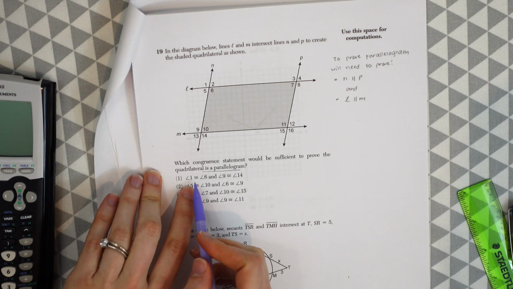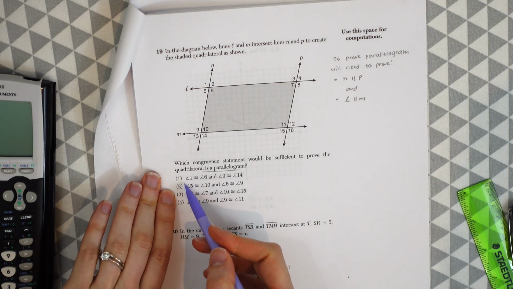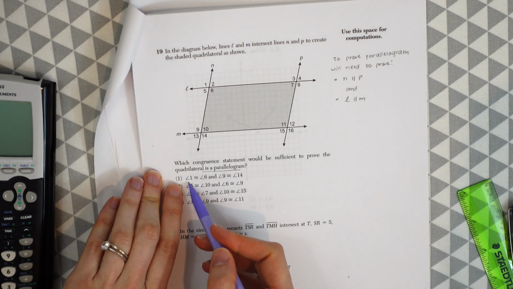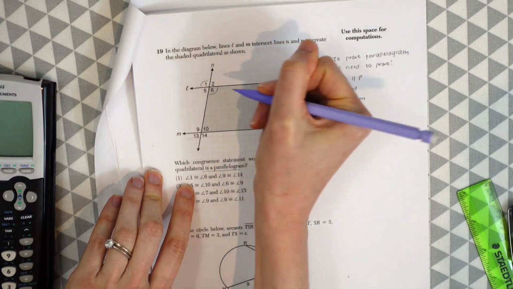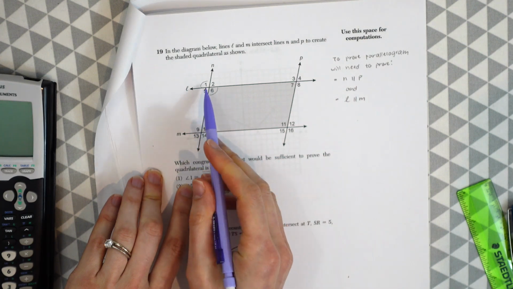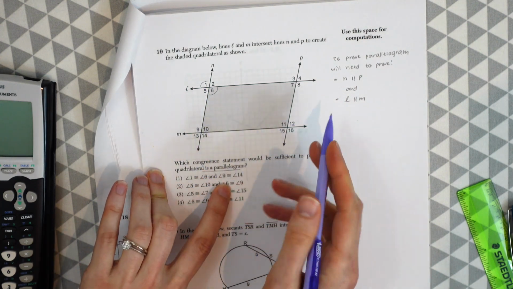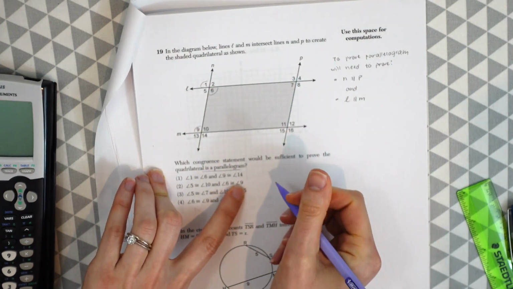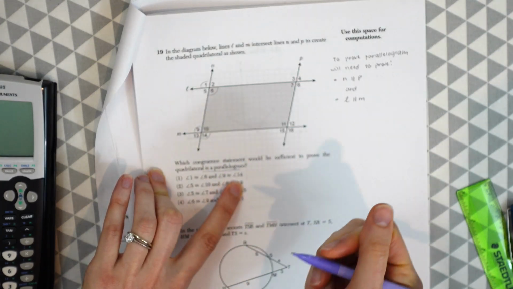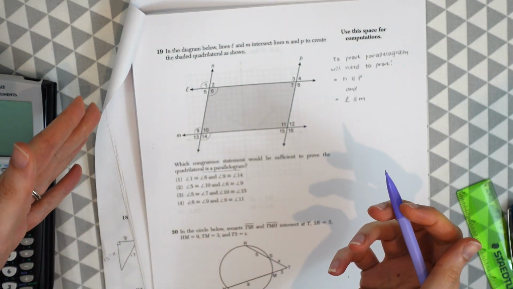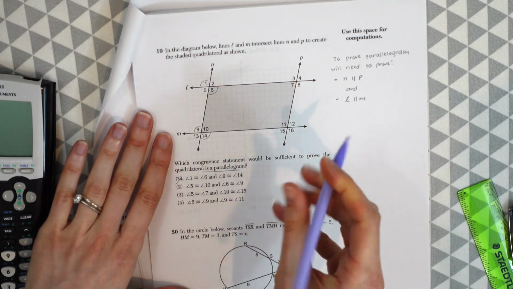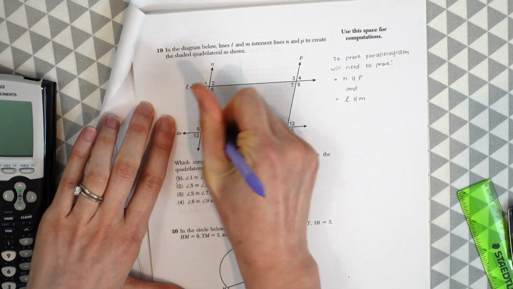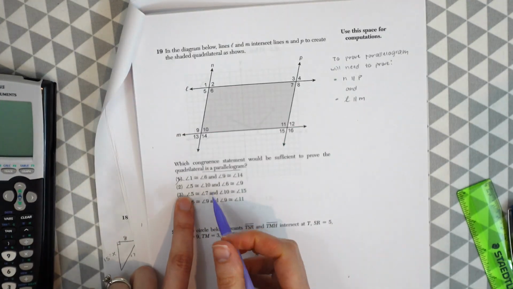Answer choice. Let's go one by one through this and see what makes the most sense. So if we look at choice 1, it says angle 1 is congruent to angle 6. Okay, that looks good. And angle 9 is congruent to angle 14. So both of these look correct and great, but notice that it completely ignores line P, so that's not going to be our answer. Let's look at the next answer choice.